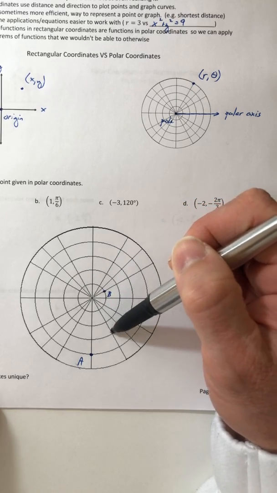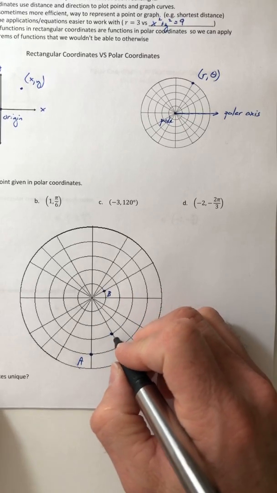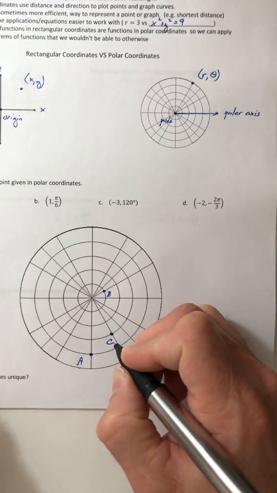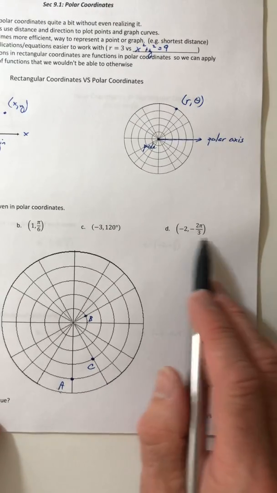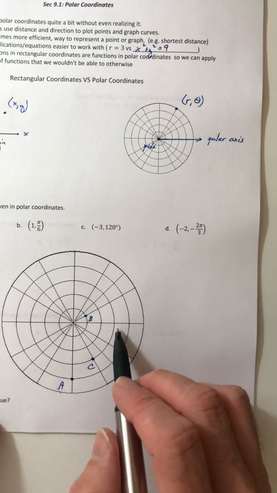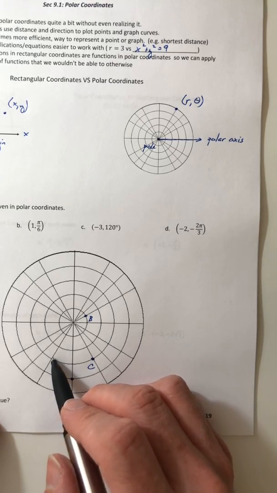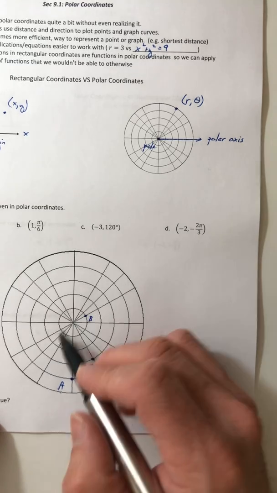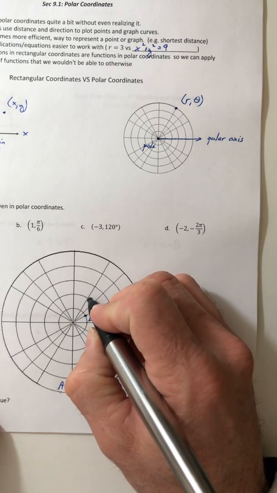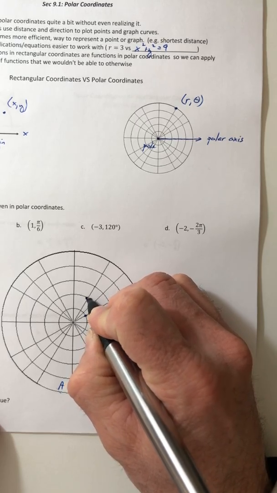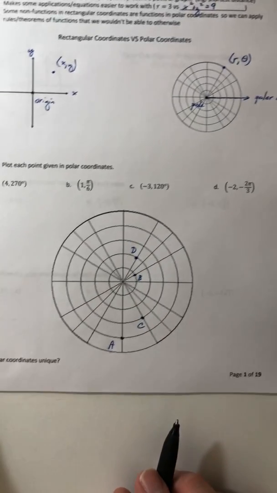So 1, 2, 3, and there is point C. Now for D, they're both negative. The -2 pi over 3 is going to rotate this way, so that's over here, and the -2 on the r is going to flip it around back into quadrant 1. So that's how you plot them.